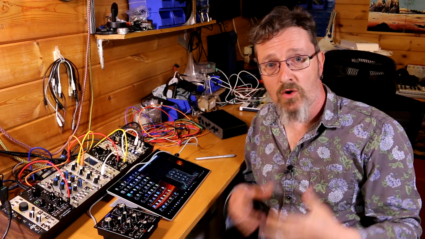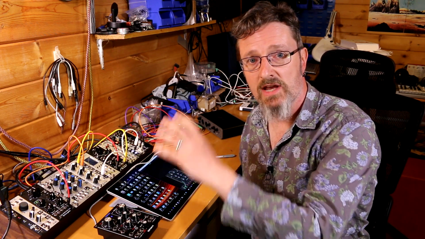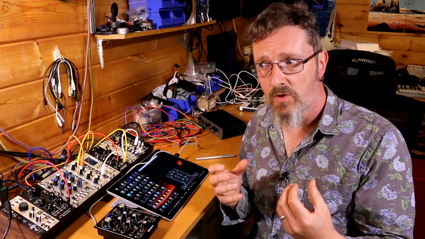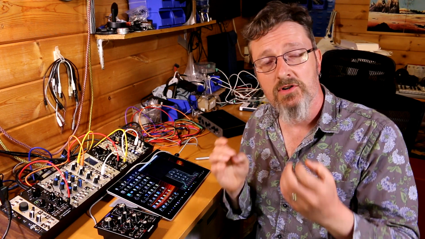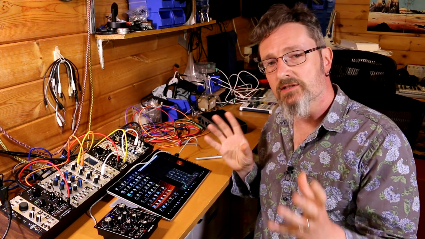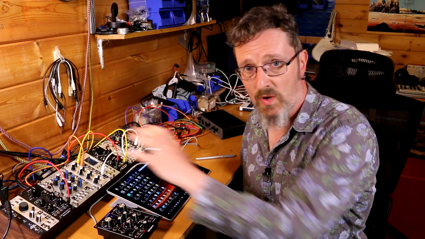So in order to be able to use CV successfully from your computer to your Eurorack, you need a DC coupled audio interface. Now, you can also do it with an AC coupled audio interface, but it's more difficult and requires a little bit more thought and extra stuff. So I'm going to do an entirely other video on that so that we can focus on that directly. But for the purposes of this video, we're going to be dealing with DC coupled audio interfaces, because that by far is the easiest way to get CV between these two devices.